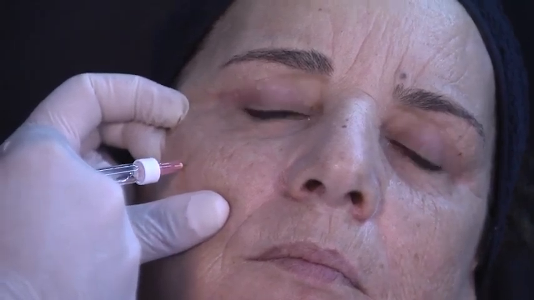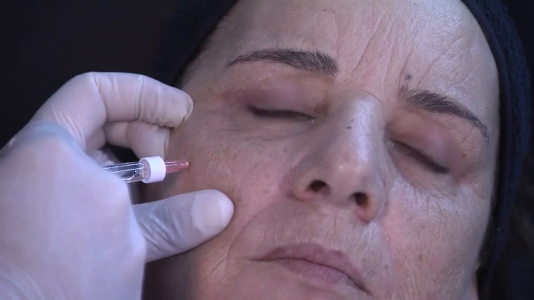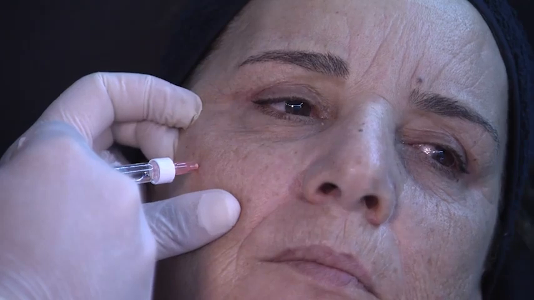With my needle, I touch the bone, and then I go slowly. I want 0.35 here, or 0.3.